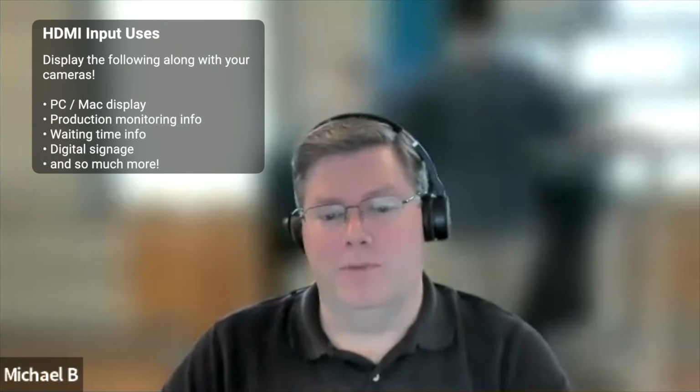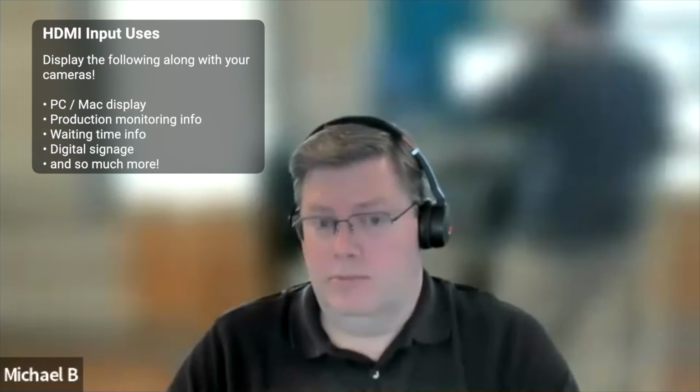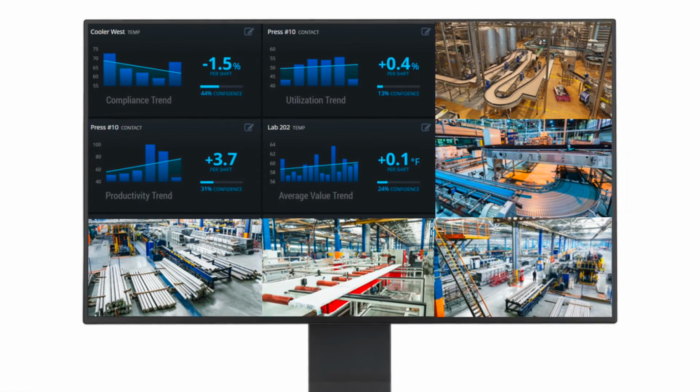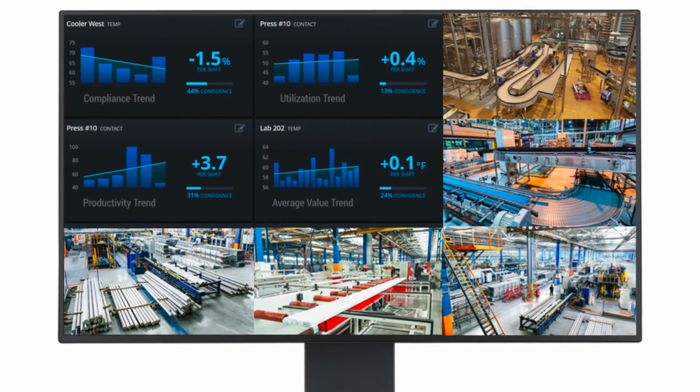Am I reading that wrong, or is that right? Yeah, that's one of the coolest features. It's such a cool feature. So the 6 HDMI port one has 2 inputs, and the 12 has 4 inputs. So you could input literally whatever you want into that particular port and have it show on your wall, again configured through ViewStation.